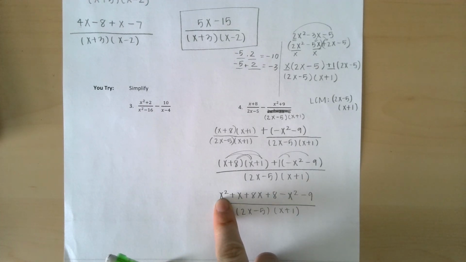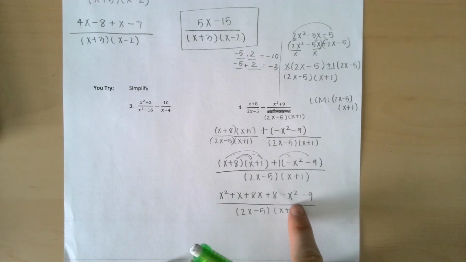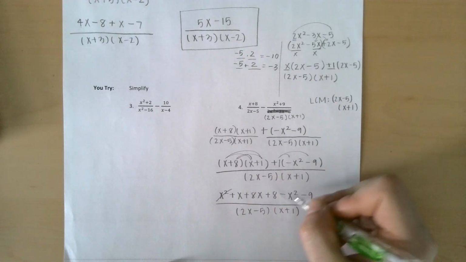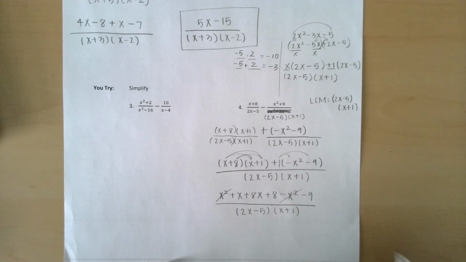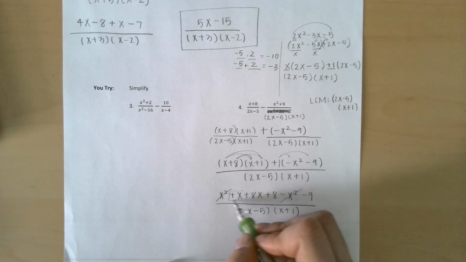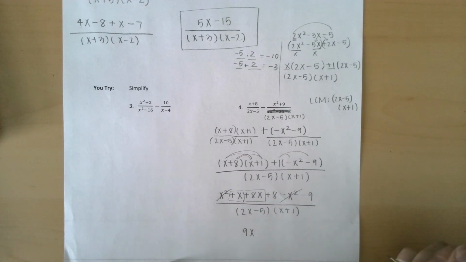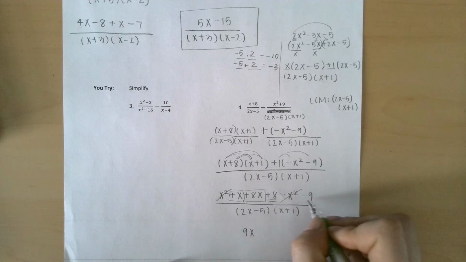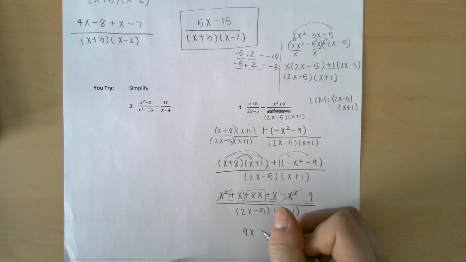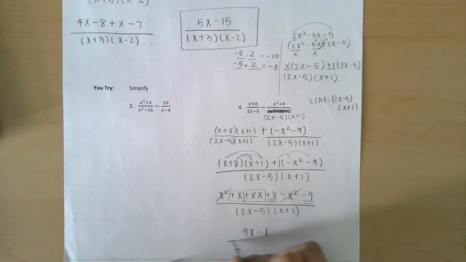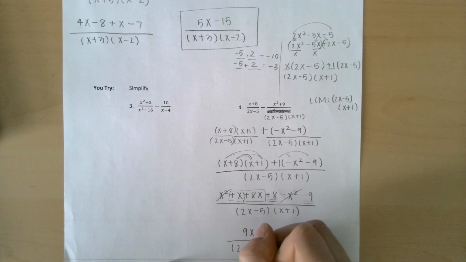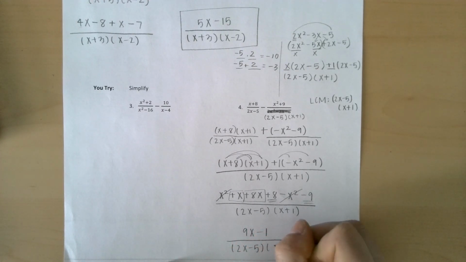Again, combining like terms on the top here, x squared minus x squared, that cancels out. X-wise, I have 1x plus 8x, so 9 x's in total. Positive 8 minus 9 gives me negative 1, and this is all over my LCM.